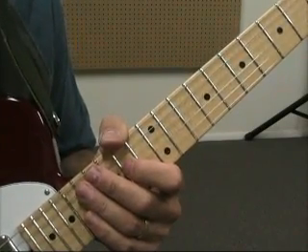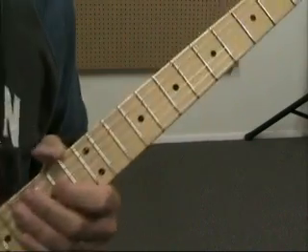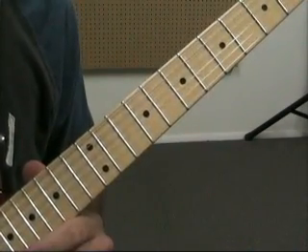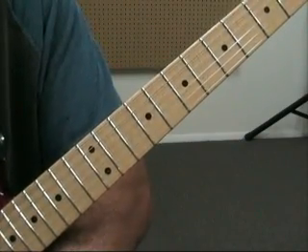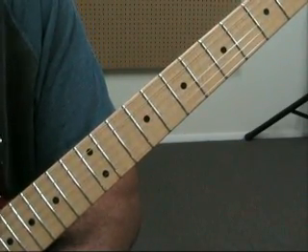Just remember, it's root, minor third. We're bending the fourth up to the fifth note of the scale, minor third, and then back to the root. You can do this with any lick. It doesn't necessarily have to be this. It's just a real simple idea.